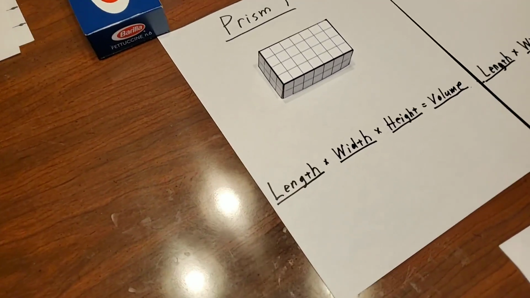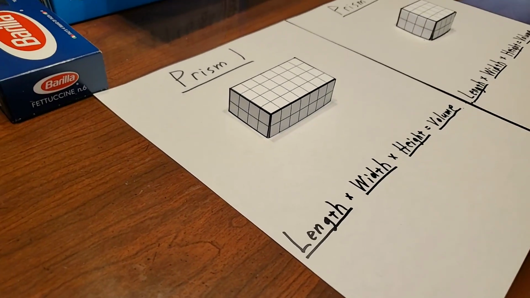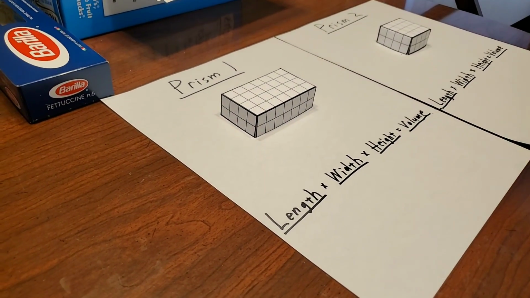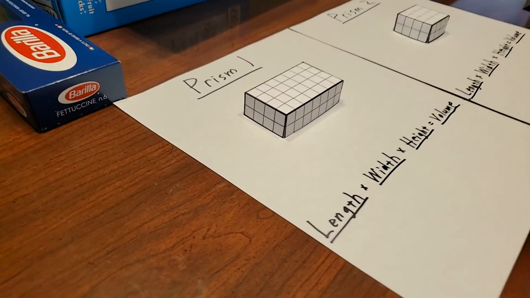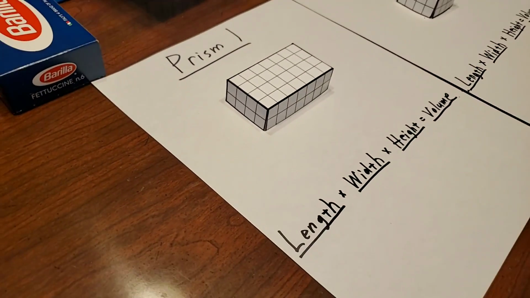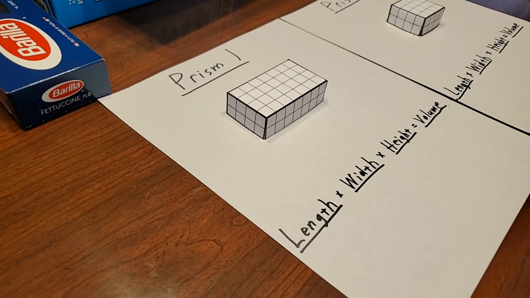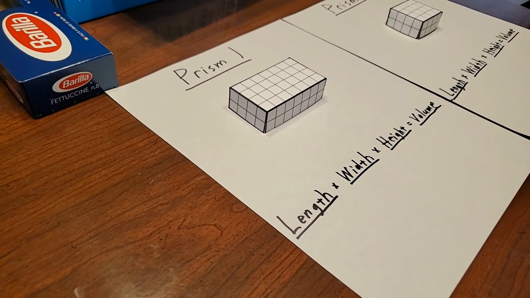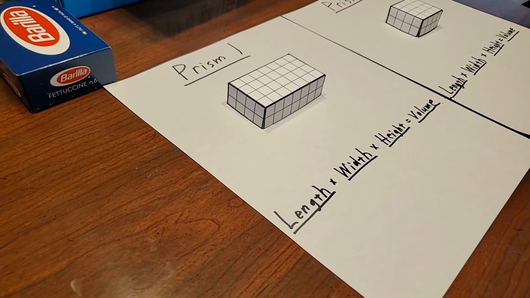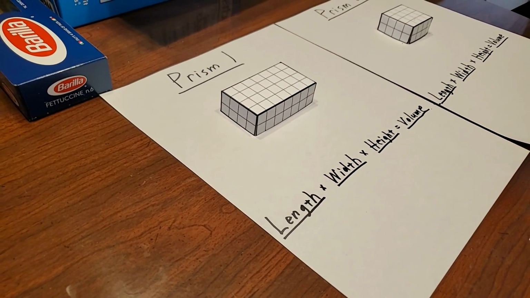Okay, let's go ahead and get started with prism 1. So when you look at prism 1, what do you think, when you look at the length, the width, and the height, the volume of our first prism is going to be? Give everybody a moment.